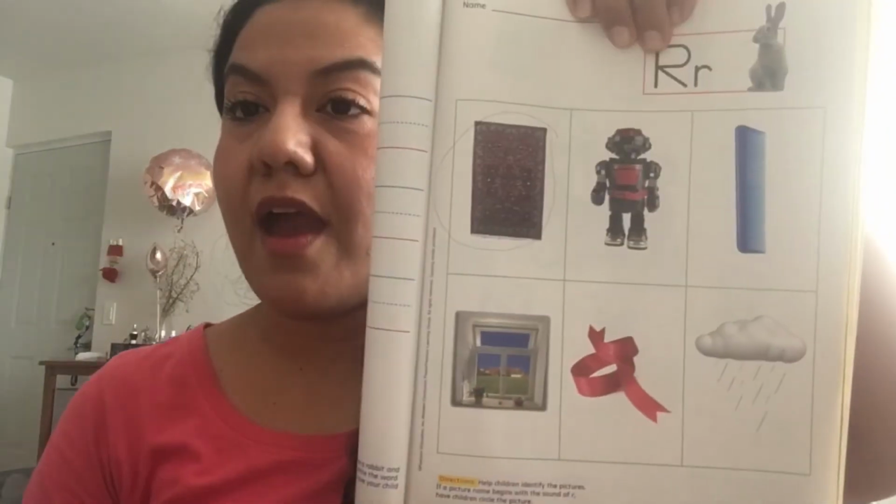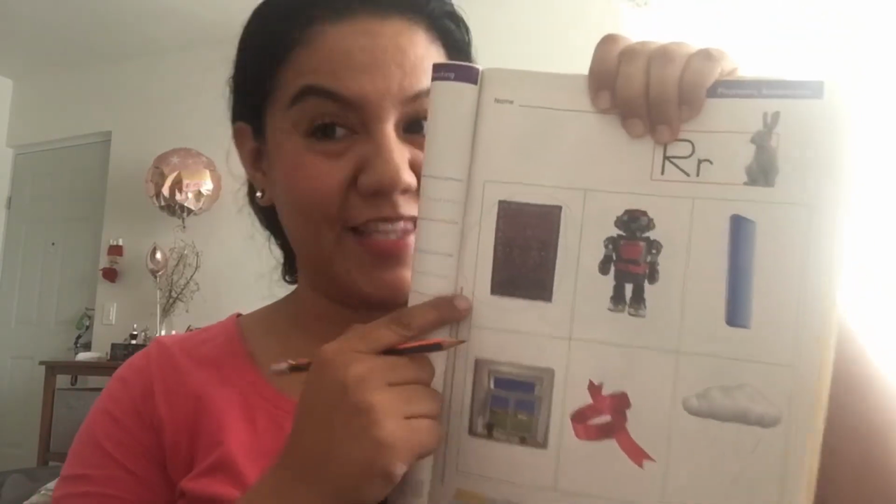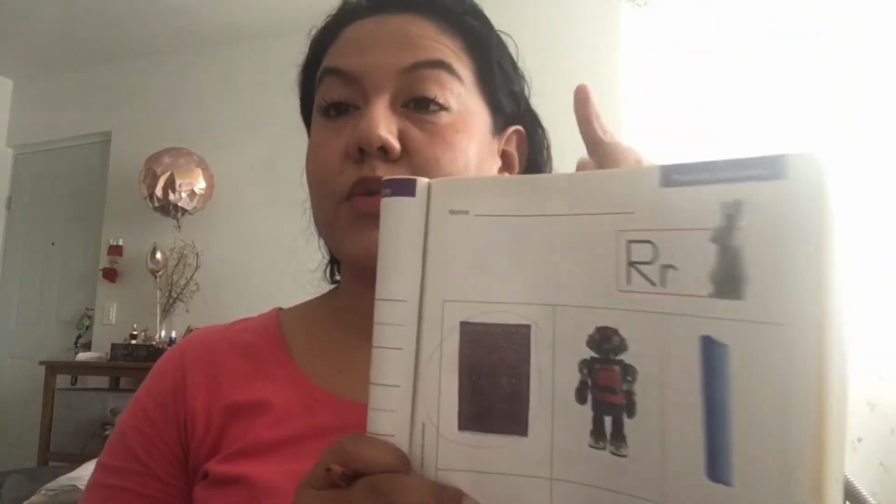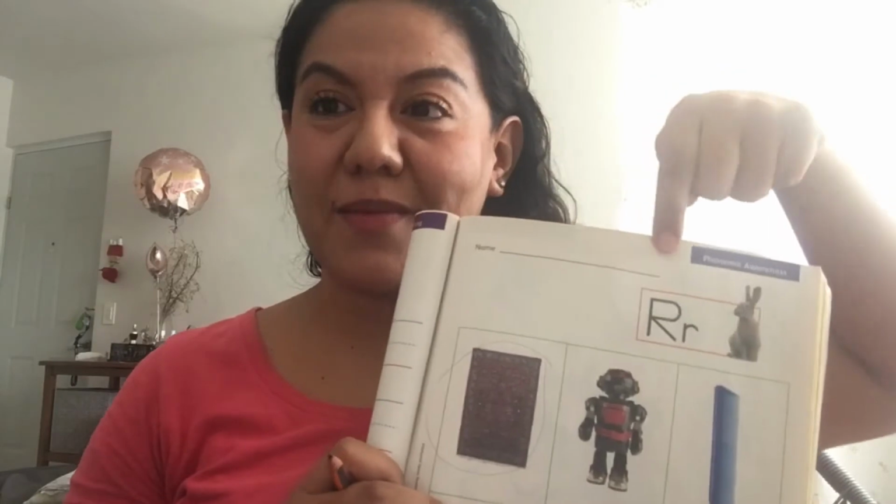And you have to circle the ones that start with the R. I'm giving you this example. And don't forget to write your name.